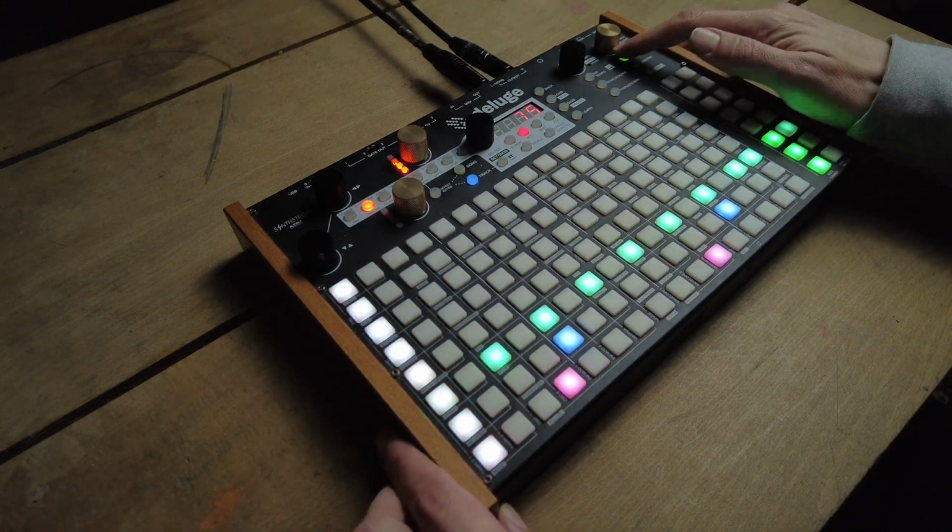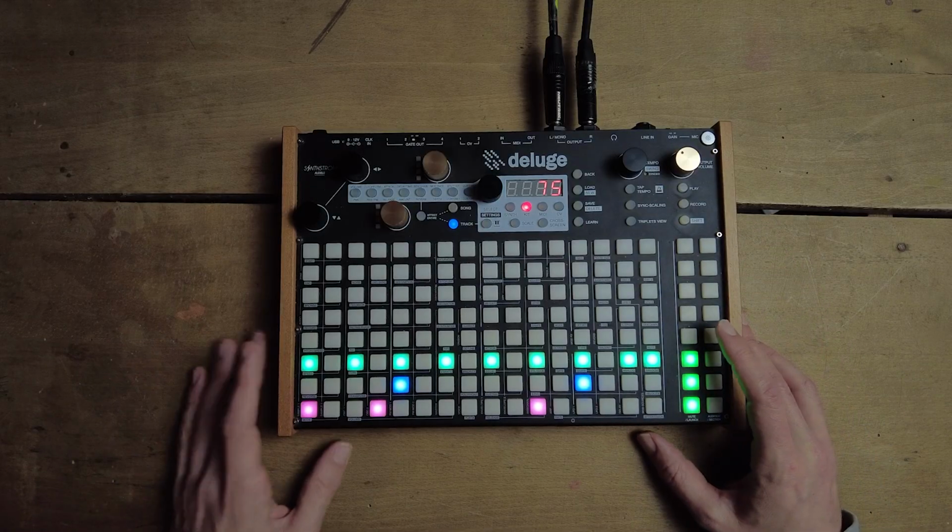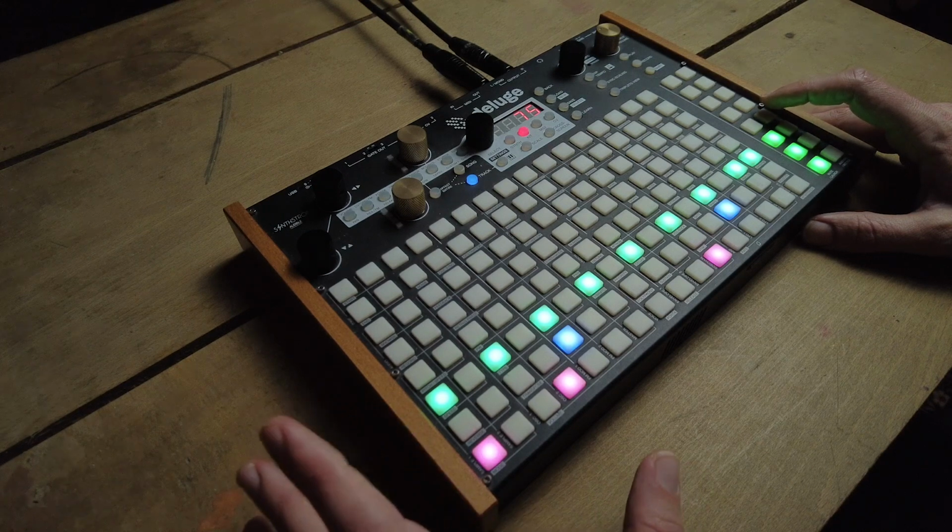For the open hi-hat, I'm going to just replicate the patch pretty much and then just increase the decay time.